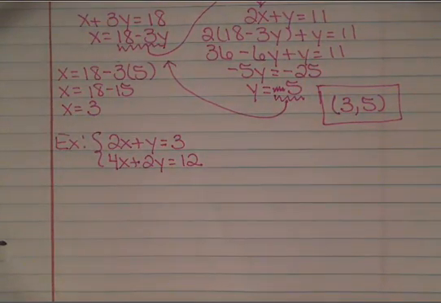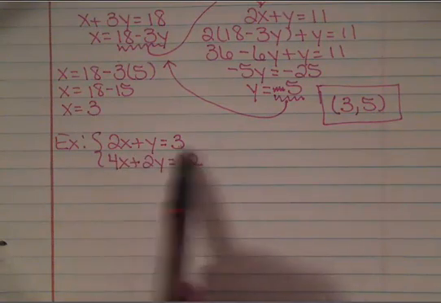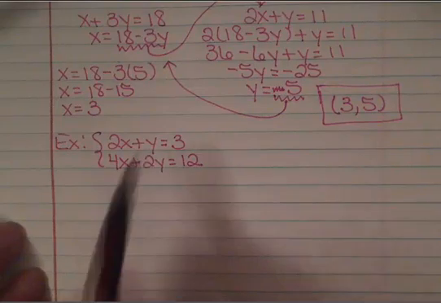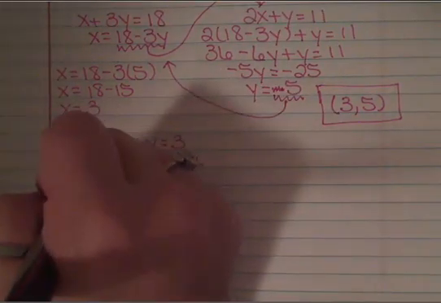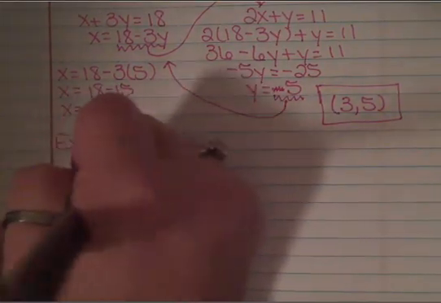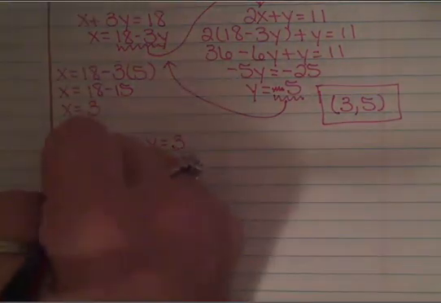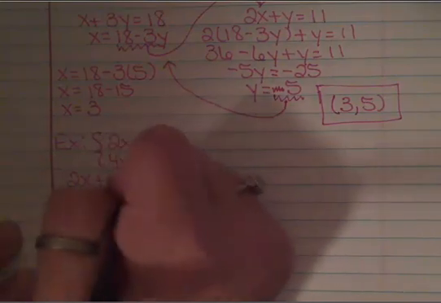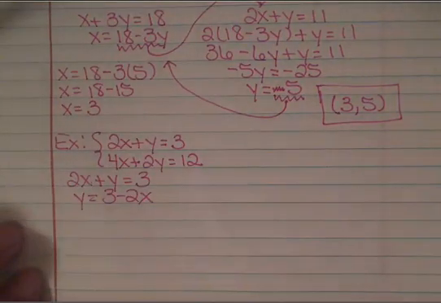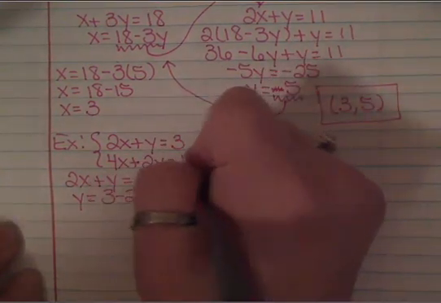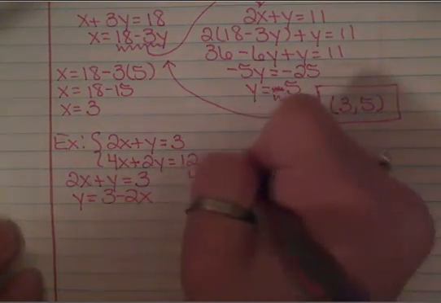So I need to solve one of my equations for one variable. If I look at my equations, I'm still going to just go with the top one. And it looks like my y is pretty much by itself, so I'm going to solve for that one. I have 2x plus y equals 3. I just need to get the y by itself. So that'll give me y equals 3 minus 2x. Now I have to take this and plug it into my second equation. My second equation is the 4x plus 2y equals 12.